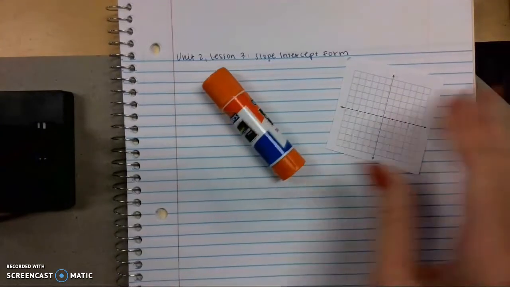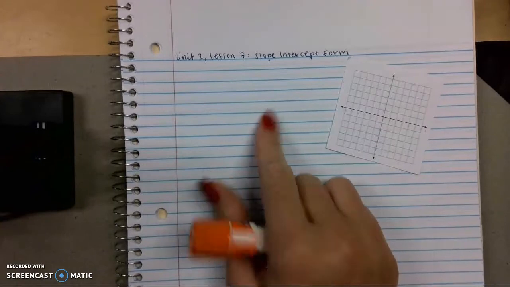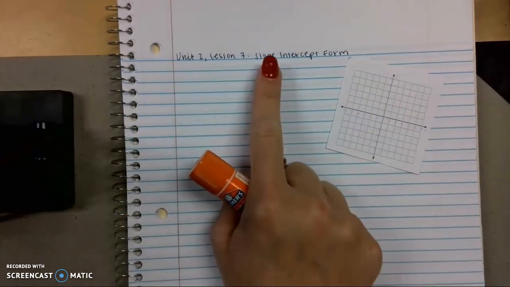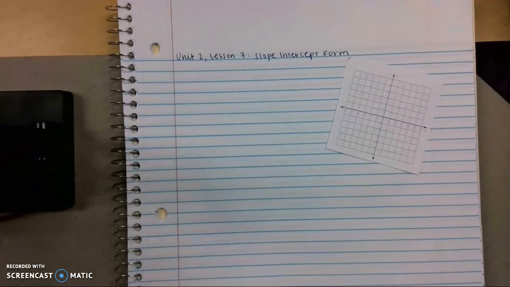We are taking a look at graphing. Again, this whole unit's going to be about graphing, but now we're going to be looking at the form specifically, which is the slope-intercept form.